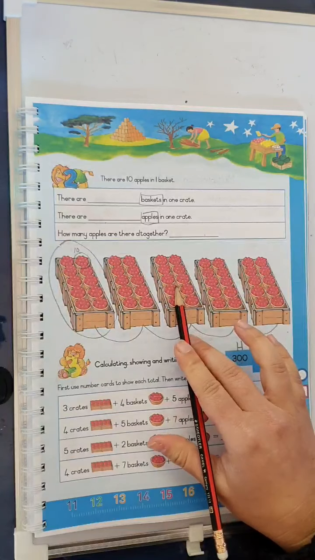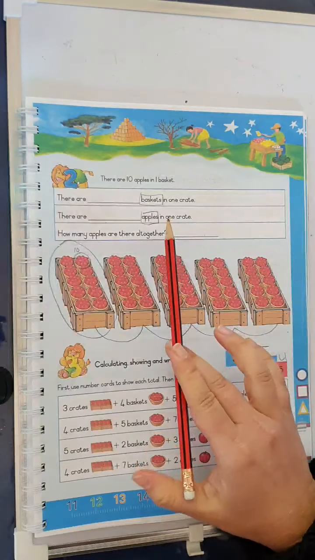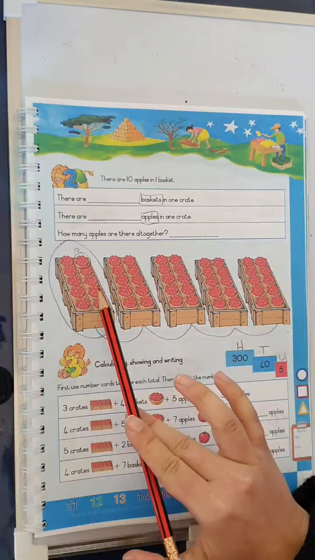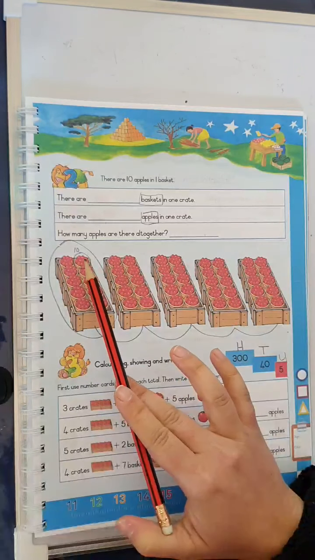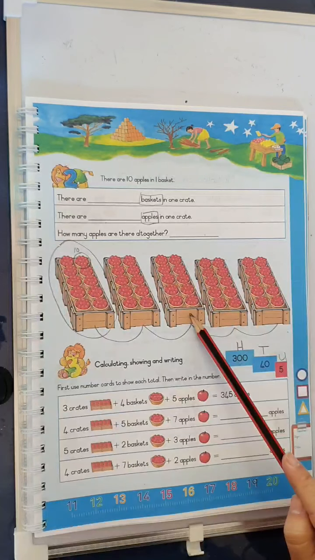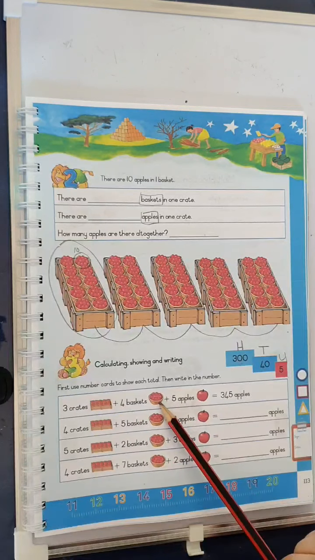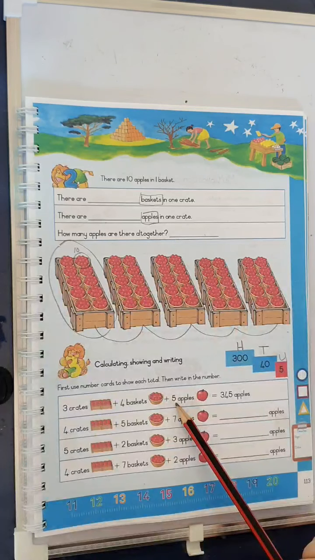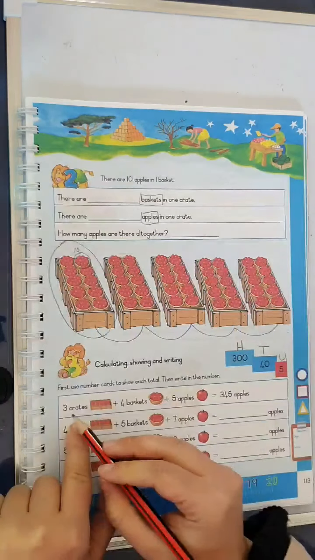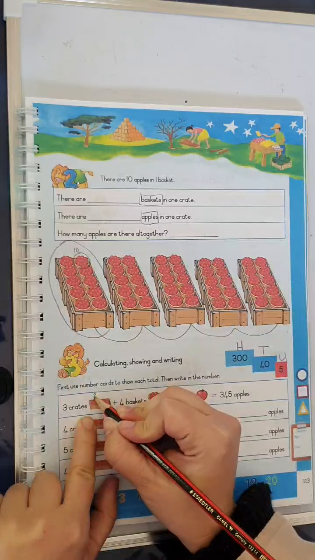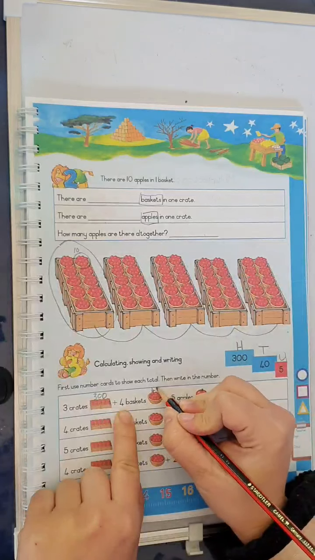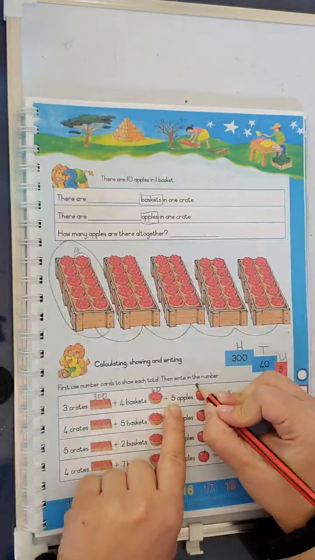So 3 crates. 1, 2, 3 crates. Now remember, you are going to work out how many apples are there in one crate, because you're going to count 10, 10, 10, 10 plus 10 plus 10. So 10, 20, 30, 40, 50. You're going to count. So if there are 3 crates plus 4 baskets plus 5 apples, it equals 345. Because remember, 3 crates means it's 300. 4 baskets means it's 40. And 5 apples, it's 5.